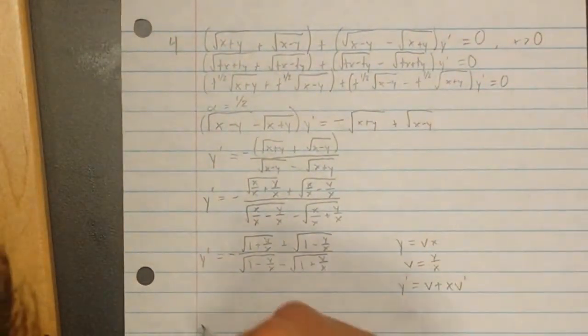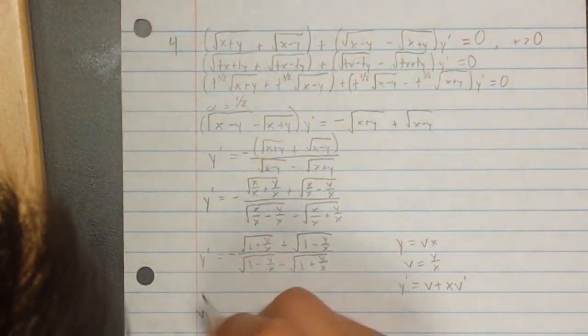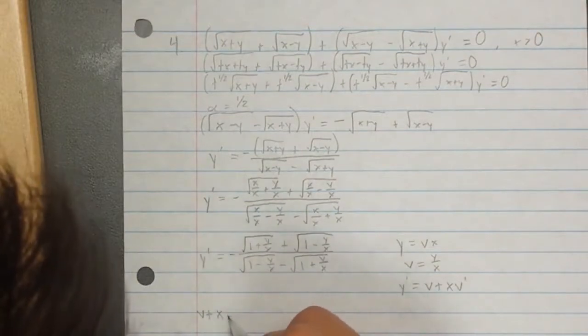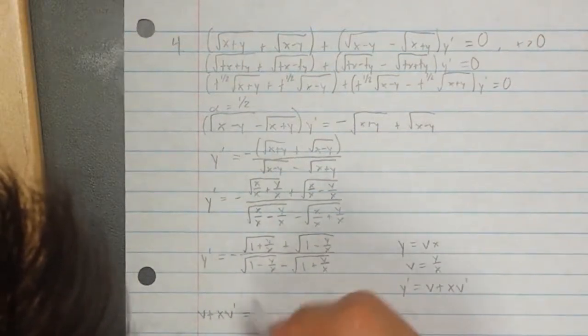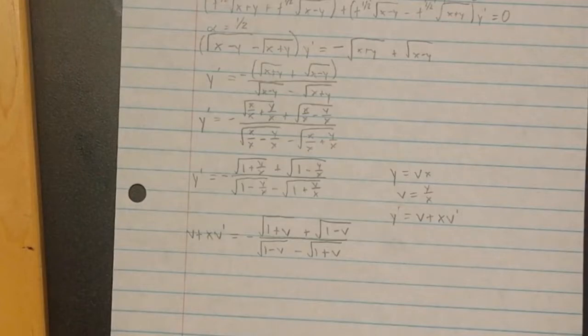So v plus xv′ equals negative the square root of (1 + v) plus the square root of (1 − v), over the square root of (1 − v) minus the square root of (1 + v).